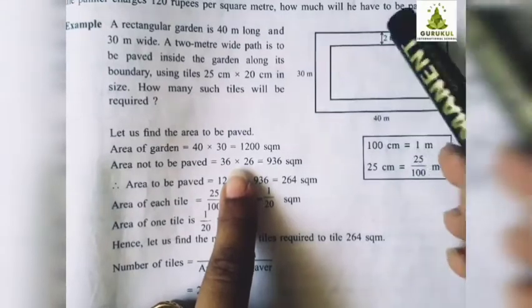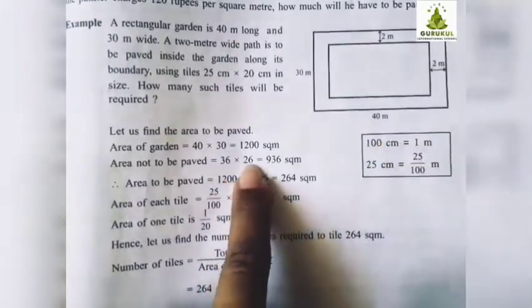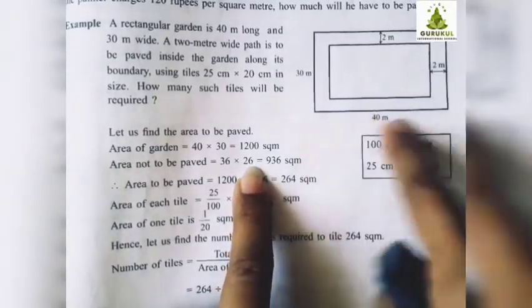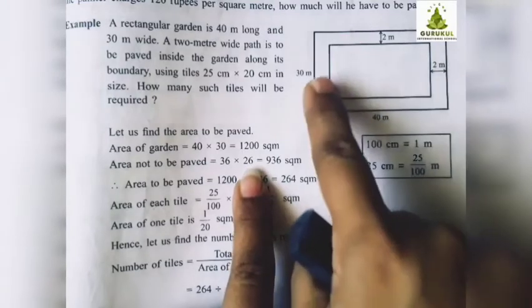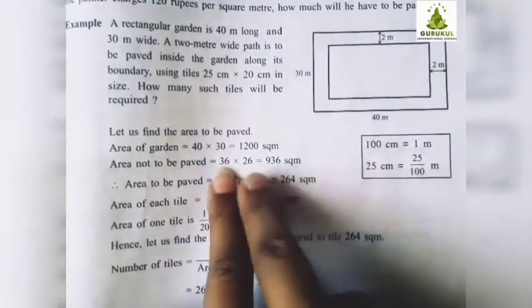So total become 4. Correct. So 30 minus 4 will be 26. And this is total 40. From 40, 2 plus 2, 4 we have to subtract. So 40 minus 4 will be 36.